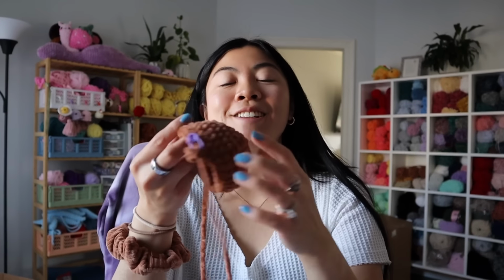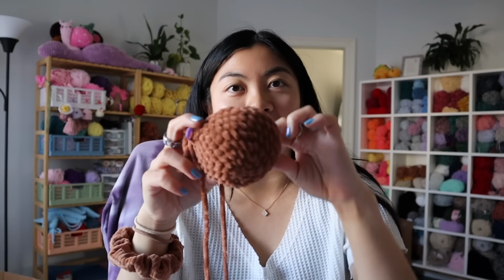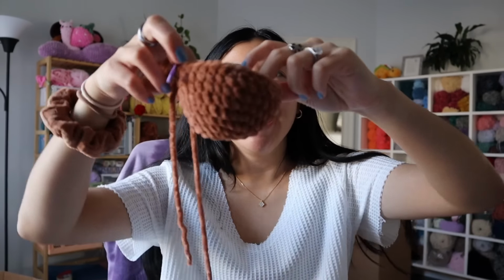All right, I just got done doing the 4 rounds of 30 single crochet, and this is how our body is looking so far. Honestly, it is looking great.